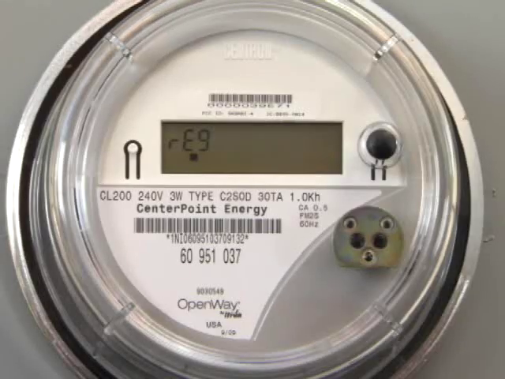CenterPoint Energy reads smart meters remotely through a wireless communications network. The final 2 readings, reg and sync, are related to that network. Dennis will explain. The sync net and the register display on the meter basically is a communication status of the meter talking back to our system, and it shouldn't really have anything to do with the consumer at all. But reg notes whether I'm in the communications network or not. Is that right? Correct, yes.